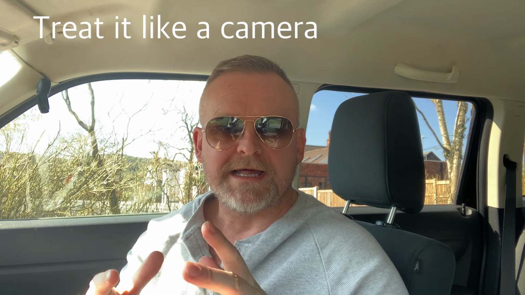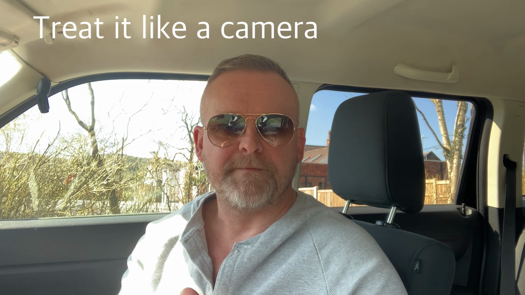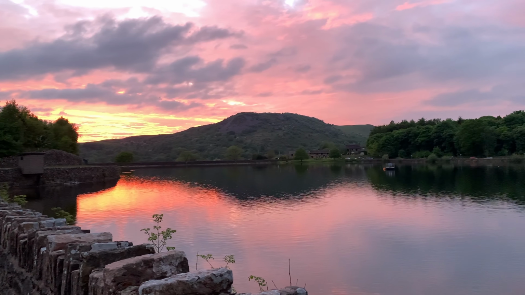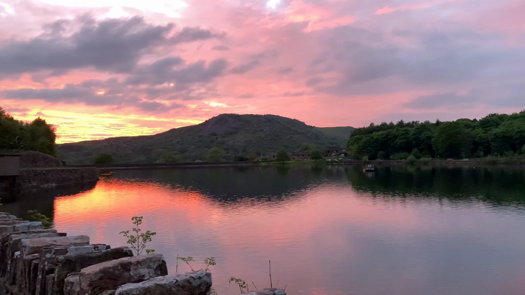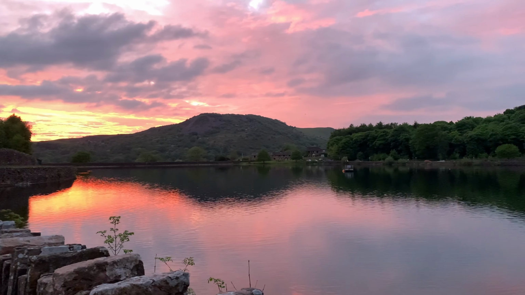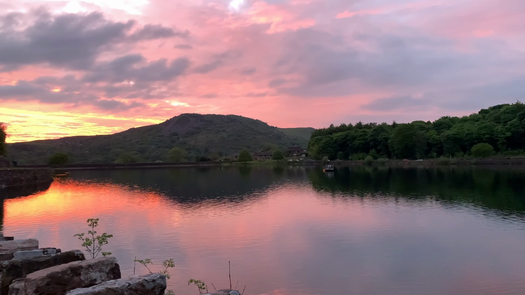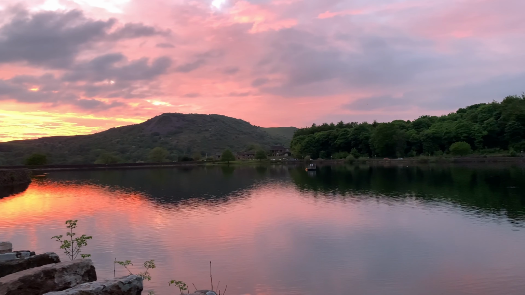Okay, tip number 4, this is super important. You should treat your phone like a cinema camera. Now, cinema cameras tend to be really big, heavy things, and they tend to be mounted to things like cranes and dollies. What this gives them is this signature, very slow, very smooth movement. And we have all come to associate this with cinema footage. So you need to treat your phone in the same way.